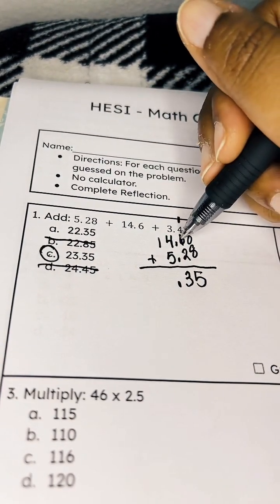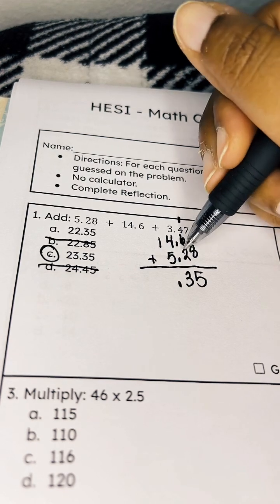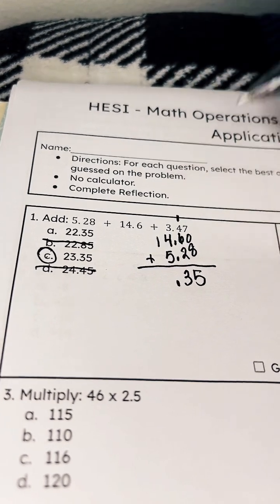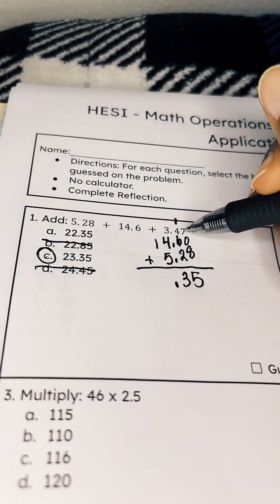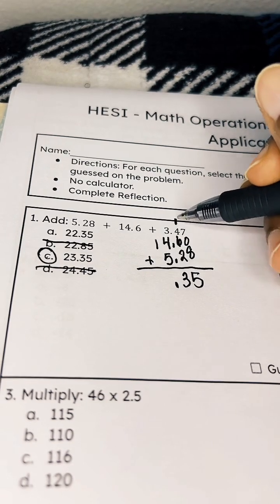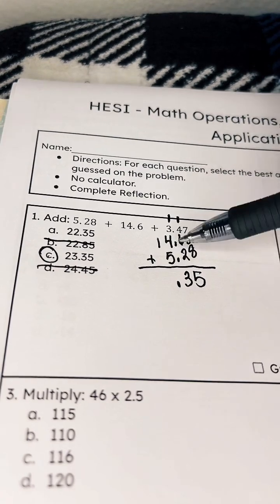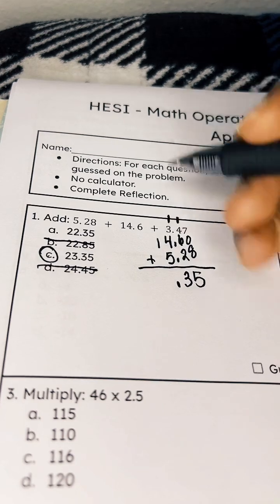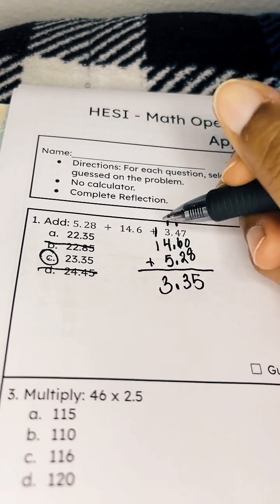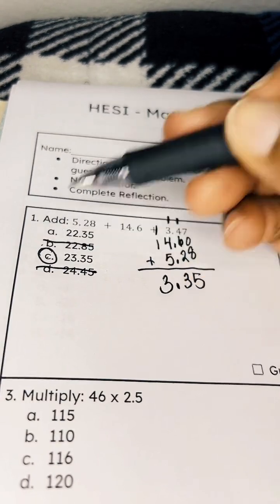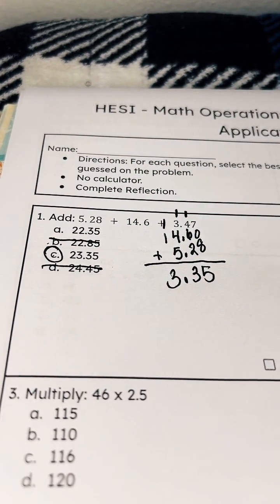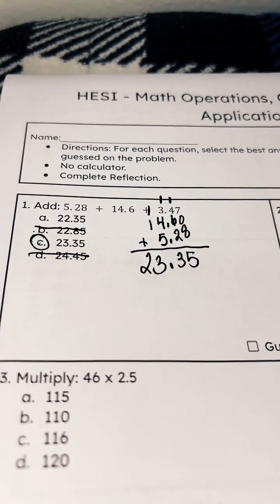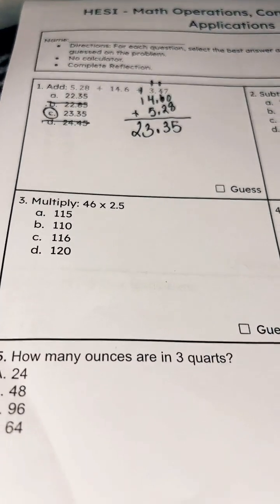So I did 15, and then I got 10, 13. I need to carry that 1, right? And then we're going to do 5 plus 4 is 9, plus 1 is 10, plus 3. That's the 13. Carry that 1. And as soon as I saw that 3, I should circle C and move on. Because remember, this is a time test, so we don't have time to be finishing problems.